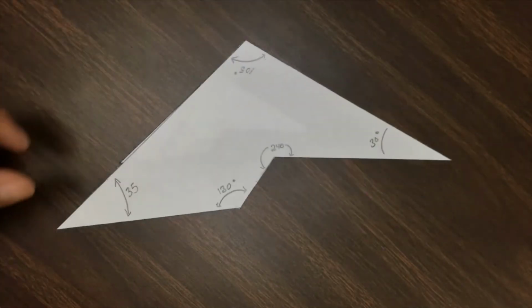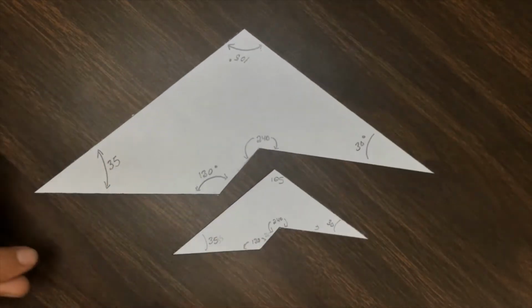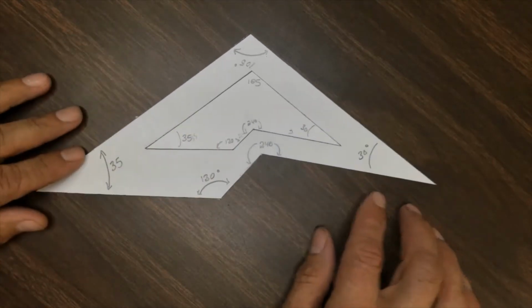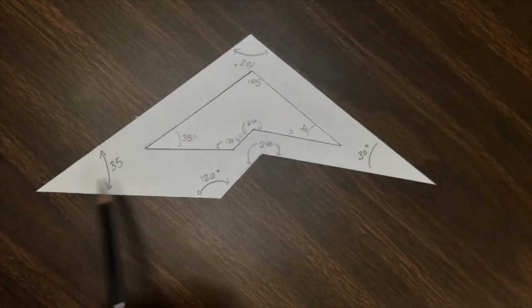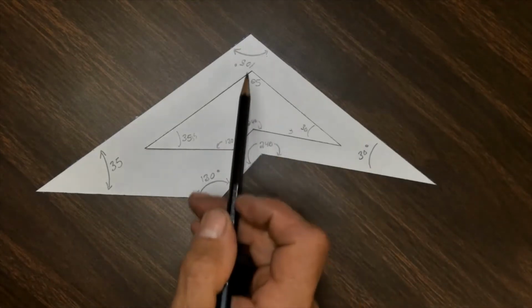Here's a bigger version. Now, in order for these things to be similar, the angles have to be the same. So I've taken the liberty of measuring them all, and sure enough, they're all the same. This is 35, 35, 130, 132, 42, 40, 30, 30, 105, 105.